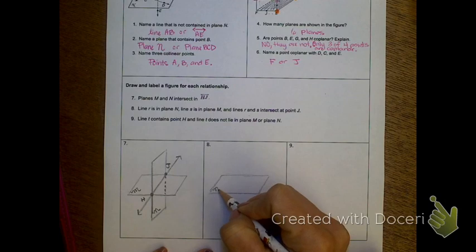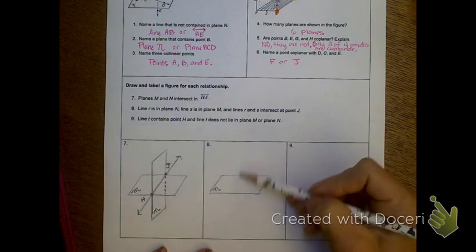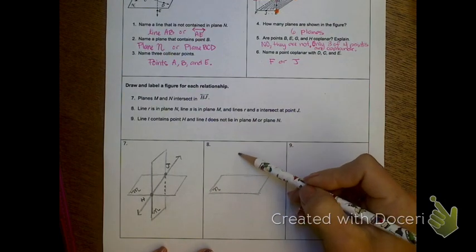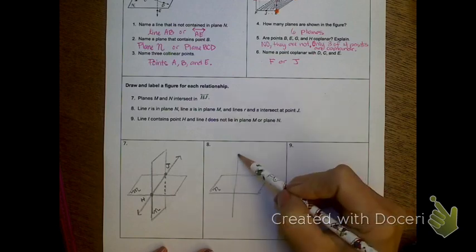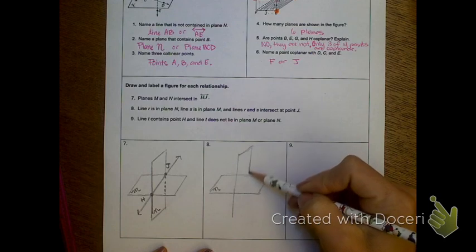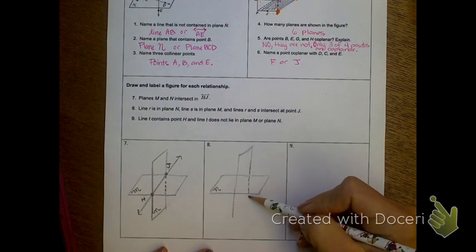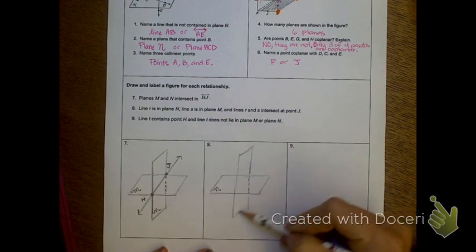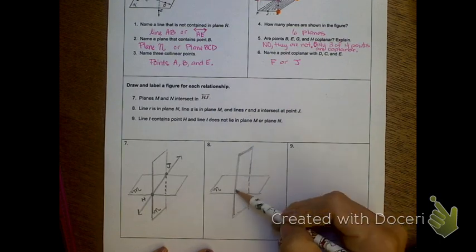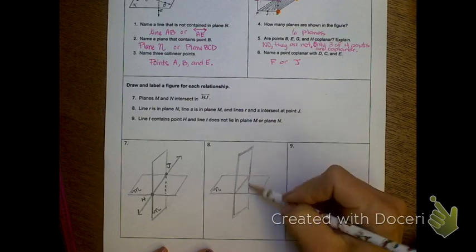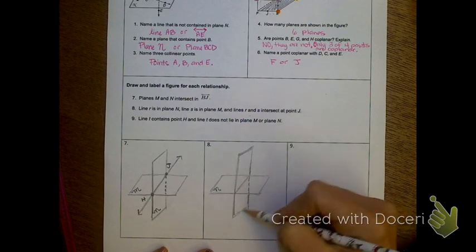So this could be plane N. I'm going to draw another plane intersecting with it. The intersection.